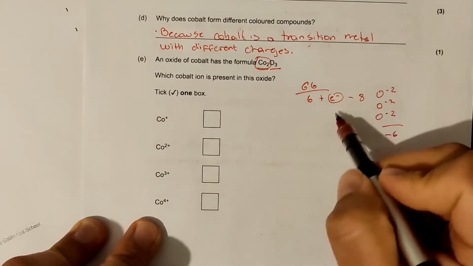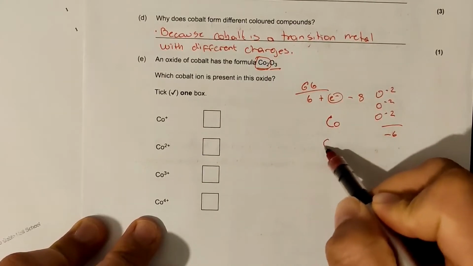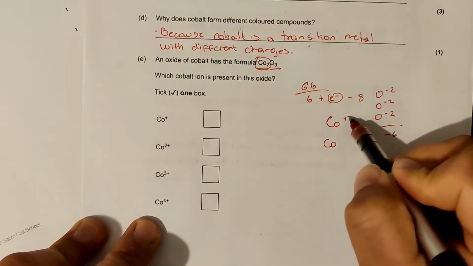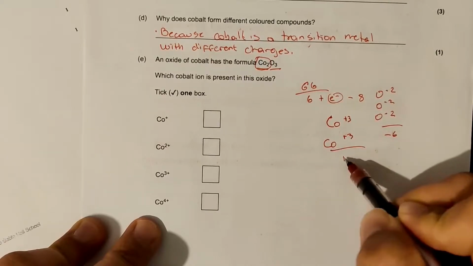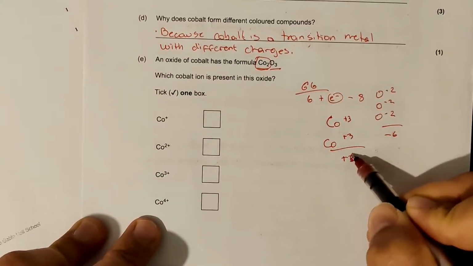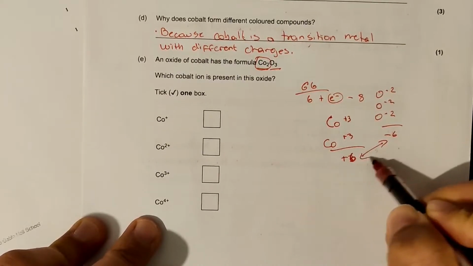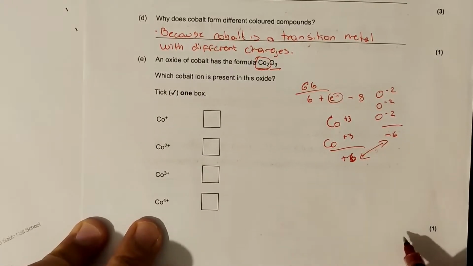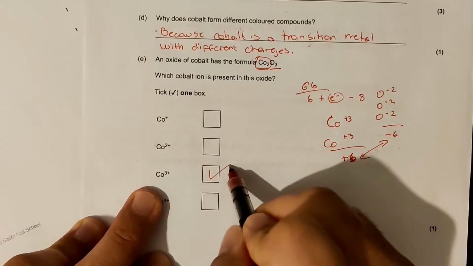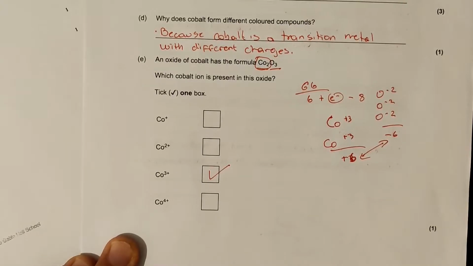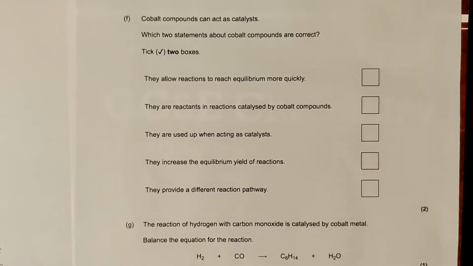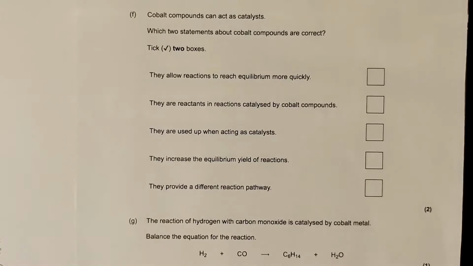So really and truly, what we have is that each cobalt that you have there is going to be +3. When you have 2 +3s, you get +6, and then it will cancel that out, meaning that you have a stable compound. So your answer would be this one here, okay? That's your answer.